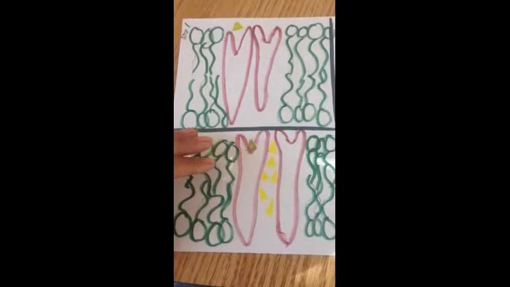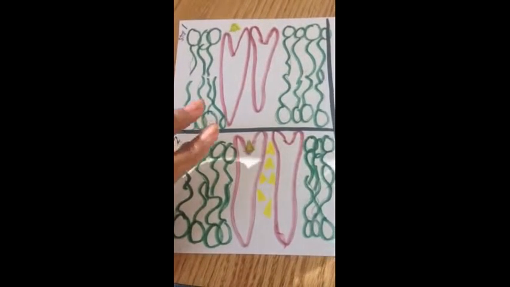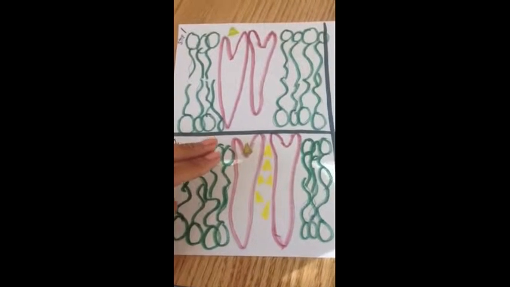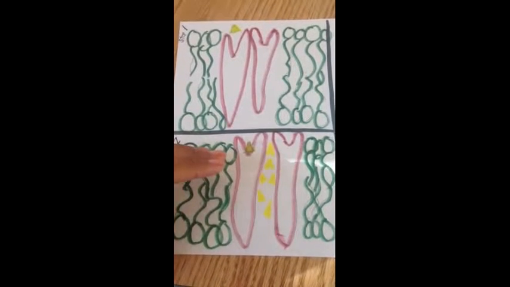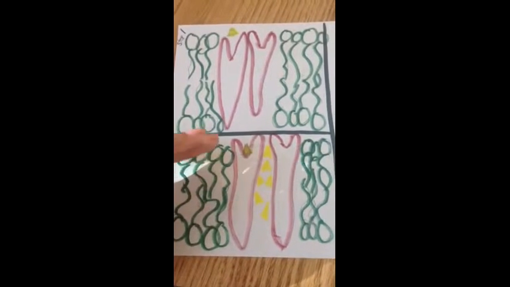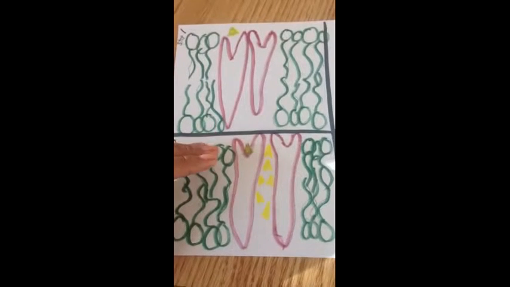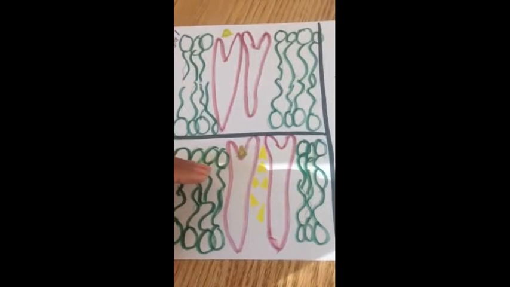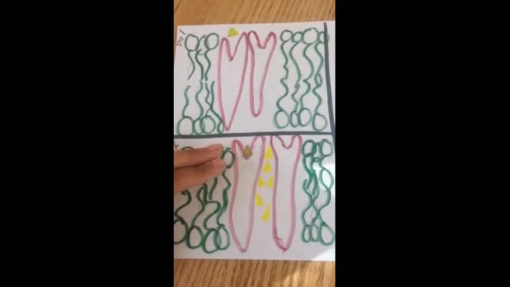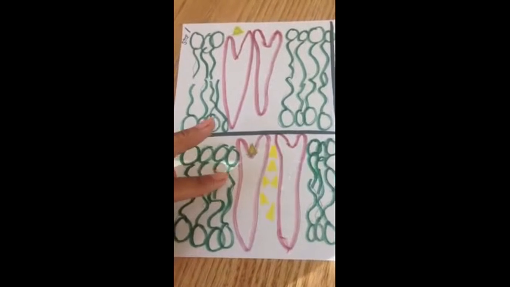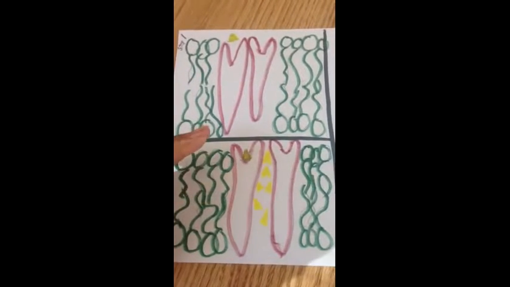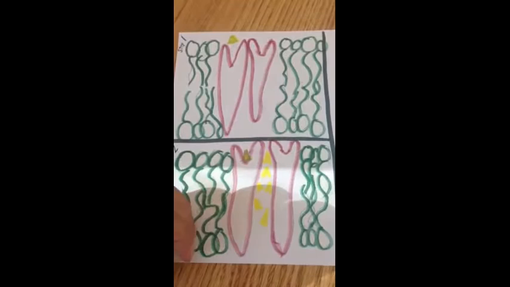Sodium moves into the cell by way of osmosis and electrostatic pressure. In other words, sodium moves down the concentration gradient. So it goes to where there is a lesser concentration of sodium, and also because of the difference in charges between the inside and the outside of the cell, the opposite charges attract, which also compels sodium to move into the cell.